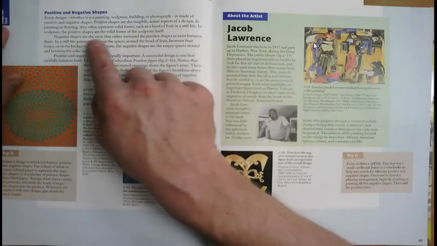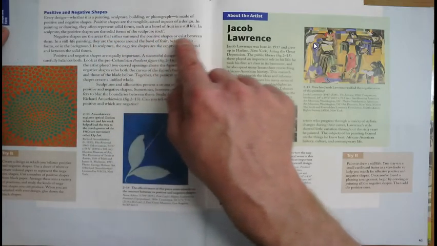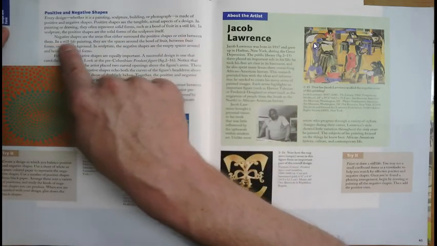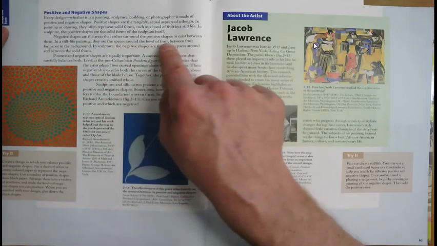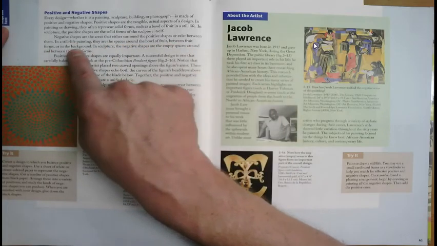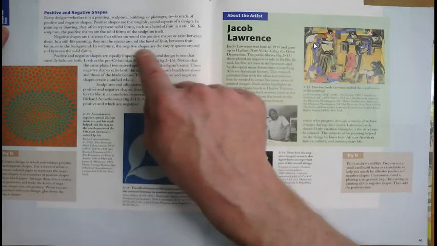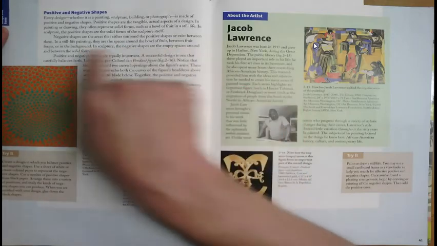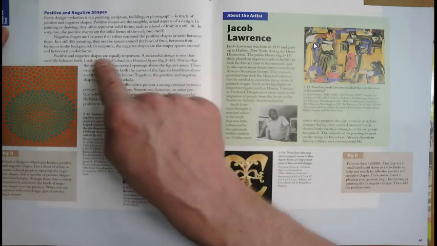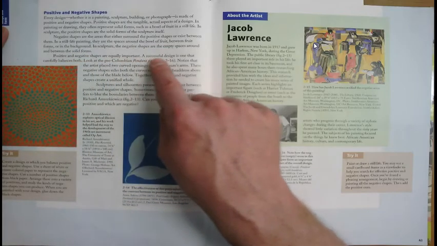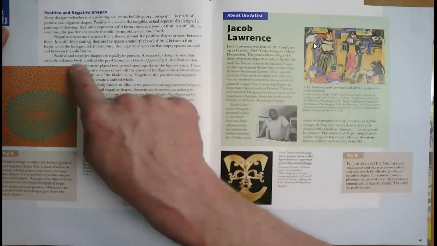Negative shapes are the areas that either surround the positive shapes or exist between them. In a still life painting, they are the spaces around the bowl of fruit, between fruit forms, or in the background. In sculpture, the negative shapes are the empty spaces around and between the solid forms. Positive and negative shapes are equally important. A successful design is one that carefully balances both.